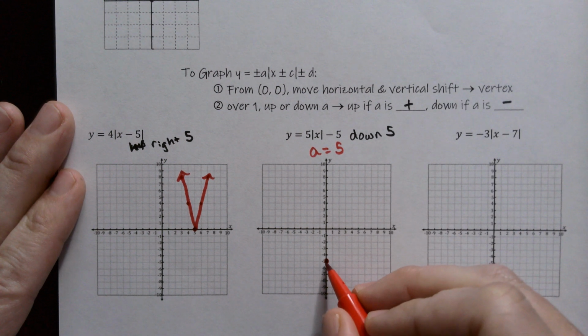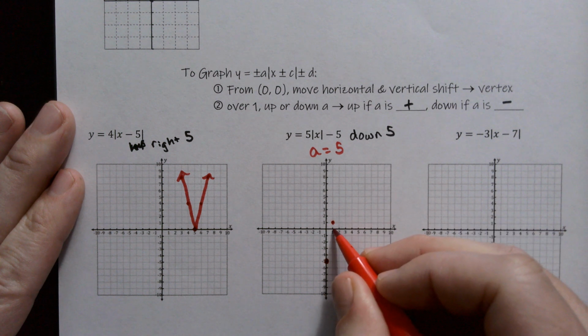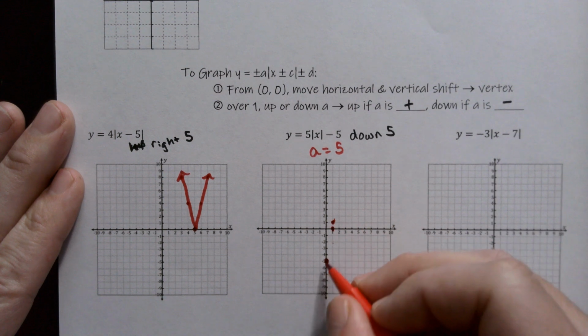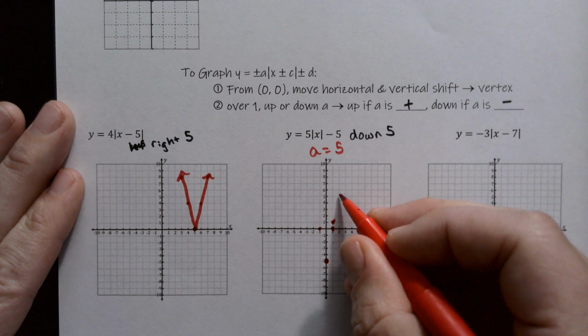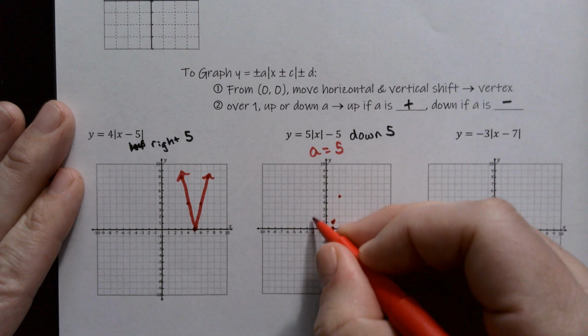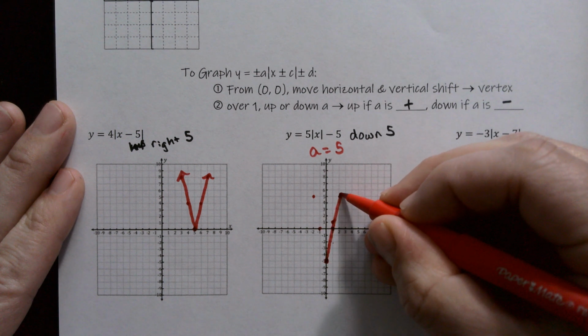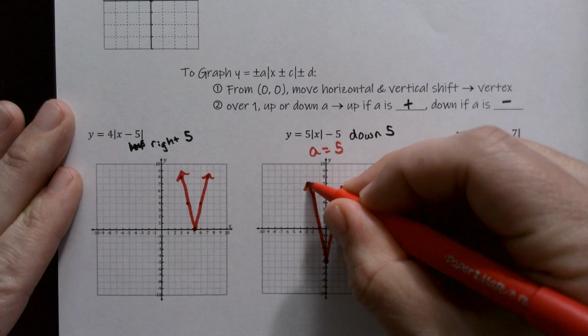Since it's positive, I'll go right 1 and up 1, 2, 3, 4, 5. Over 1 and then 5 up. I can do it again, over 1 and then 5 up. You can keep doing that as many times as you want, but this will be the absolute value graph.